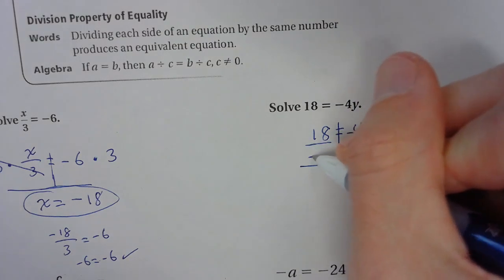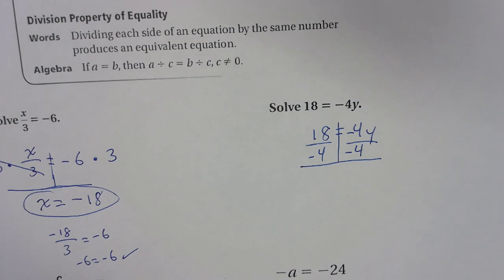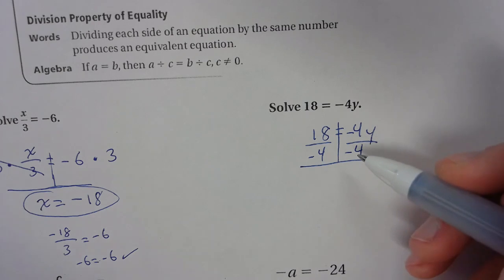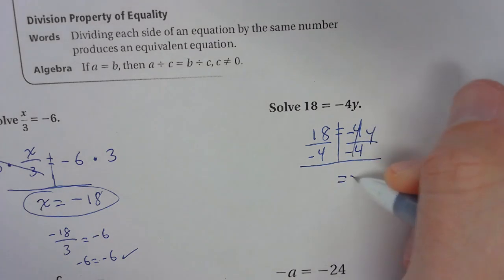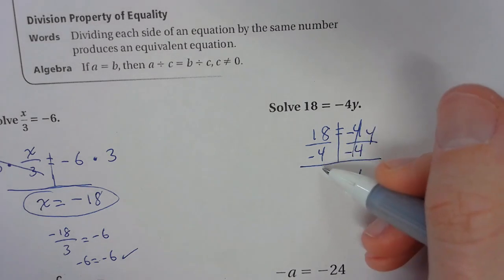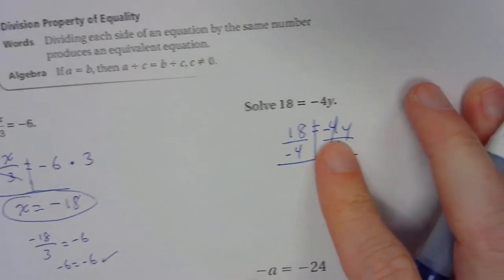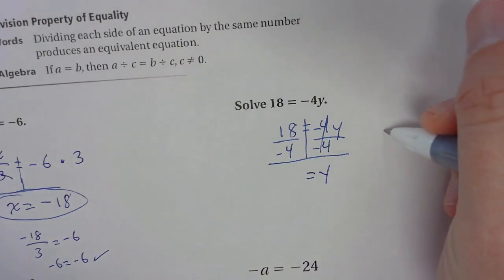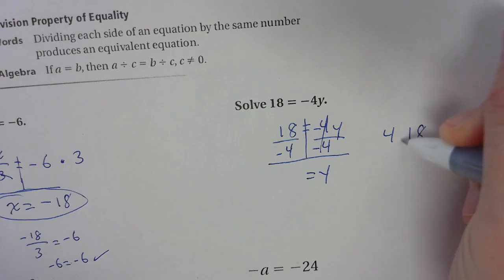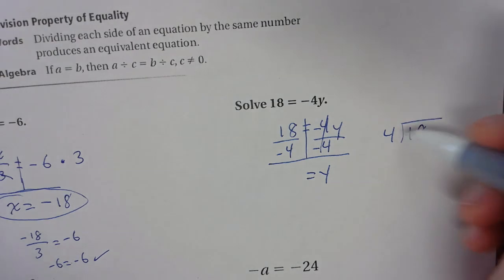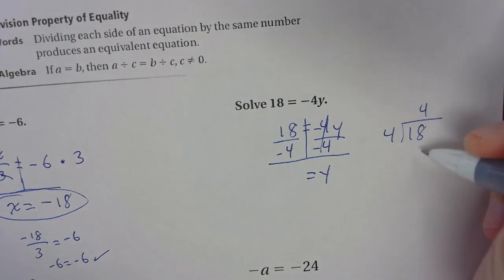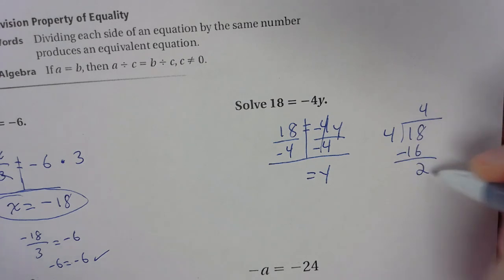Whatever I do to one side, I do to the other. So my 4's on the right cancel. I bring down my variable. I have 18 divided by negative 4. Now this isn't a number I know off the top of my head, so let's go to the side. 4 on the outside, 18 on the inside. 4 goes into 18 4 times, and I get a 2.